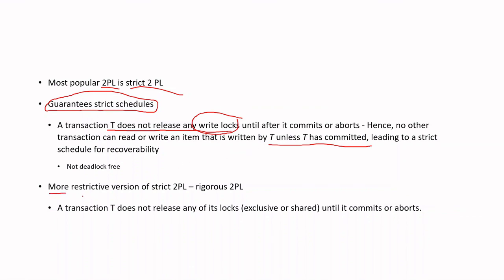And we have a more restrictive version of strict two-phase locking, which is called rigorous two-phase locking. In strict two-phase locking, transaction T does not release any write locks until after it commits or aborts. But rigorous is a more restrictive version: a transaction T does not release any of its locks, either read or write, until it commits or aborts.